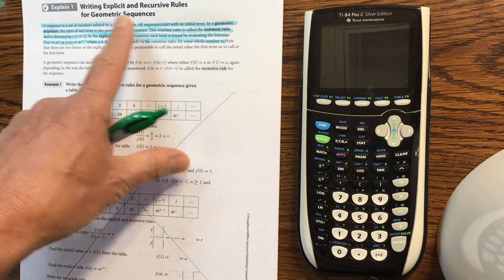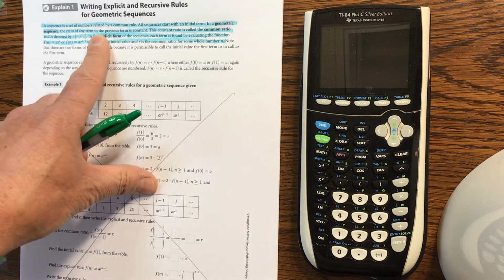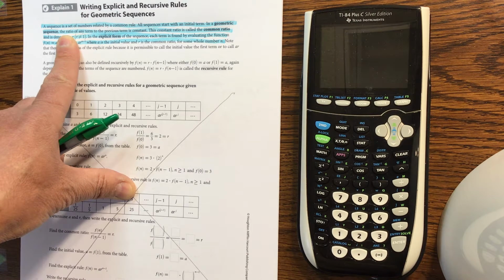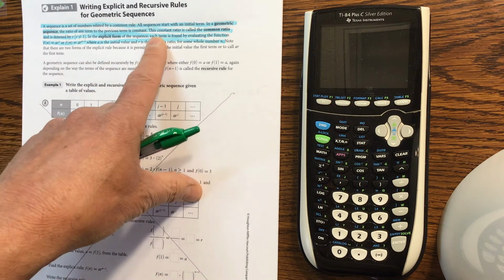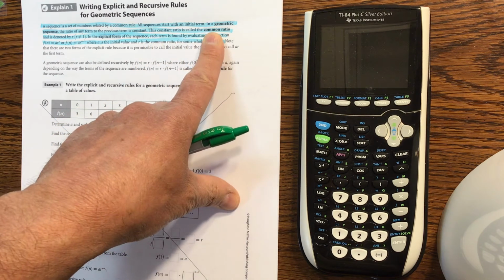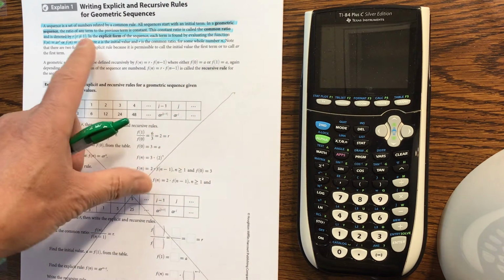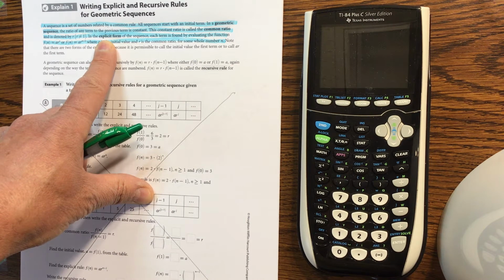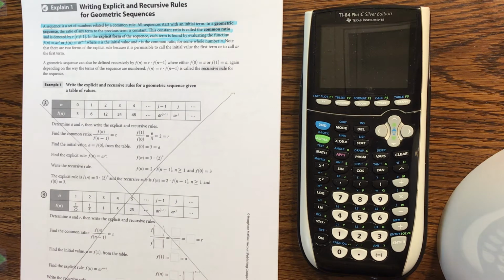But now in a geometric sequence, from one term to the next term, instead of a common difference, you're going to have a common ratio. And that's either going to be a multiplication or a division. So this constant ratio is called the common ratio. And our job is to put it in what is called explicit form. Explicit form, I think, is more important than the recursive rule.